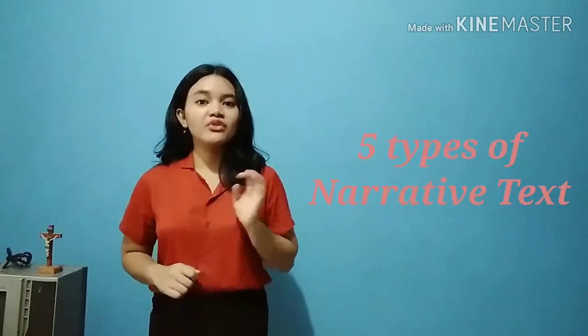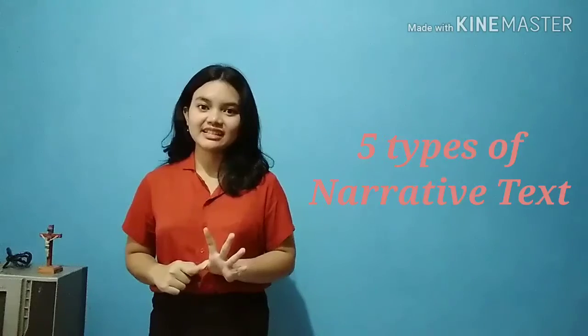Sorry for the mistakes. After the adverbs, there are connectives. Use time connectives to show a sequence of the particular event times. And then the last, tense. Usually use past tense, except when there is dialogue in the text. Use present tense for that.